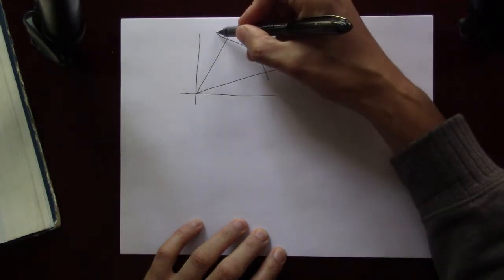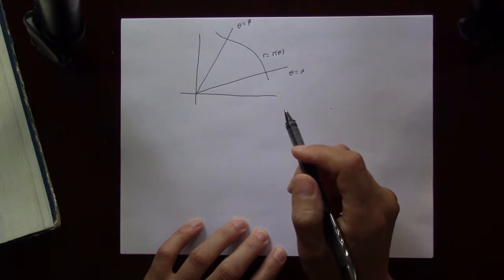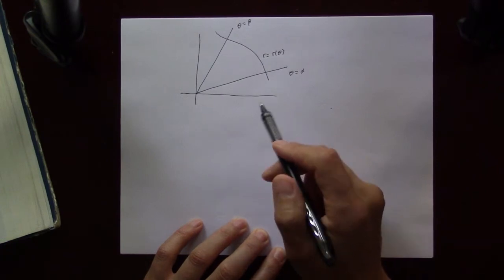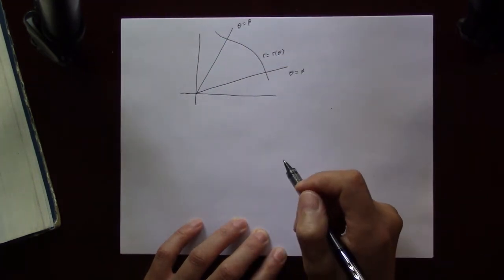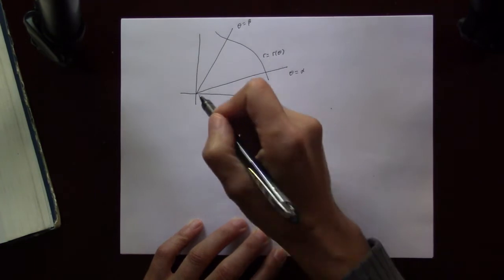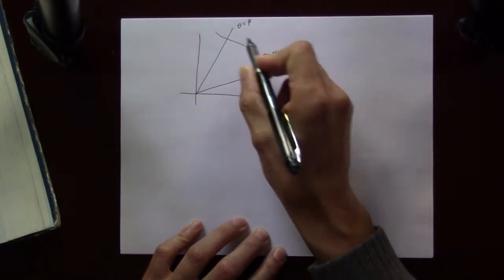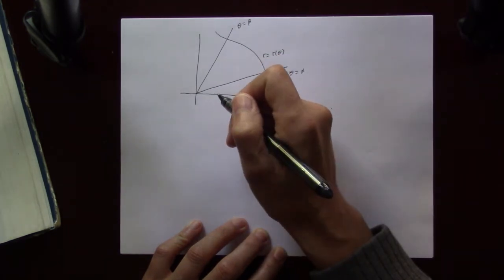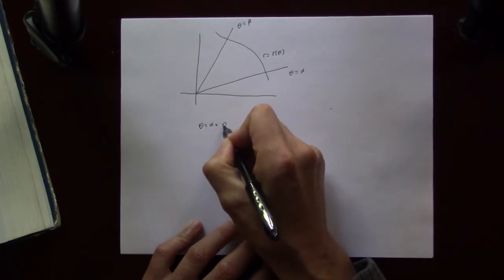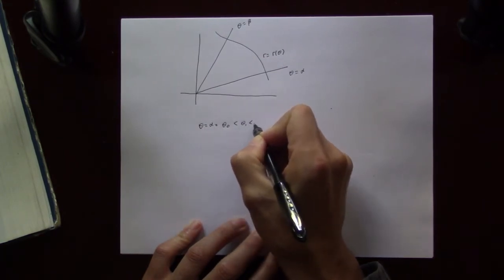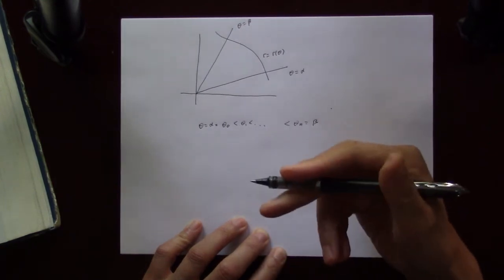If we have a polar curve r equals r of theta, and we want to find the area bounded by that curve between angles theta equals alpha and theta equals beta, we partition the angle into smaller sub-angles. So we divide the angle between theta equals alpha and theta equals beta into smaller sub-angles: theta 0, theta 1, up to theta n, which is beta. So we divide it into n smaller sub-angles.